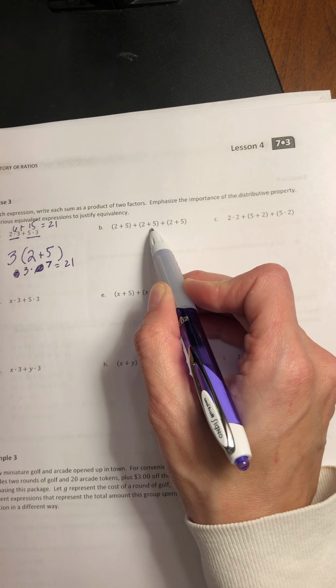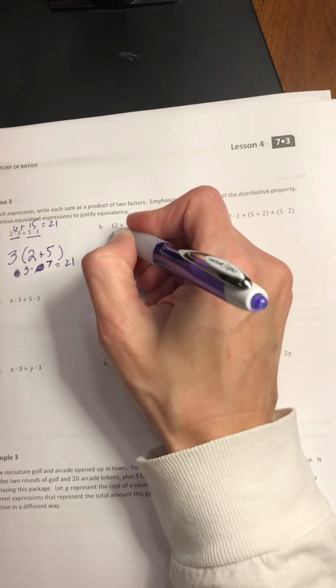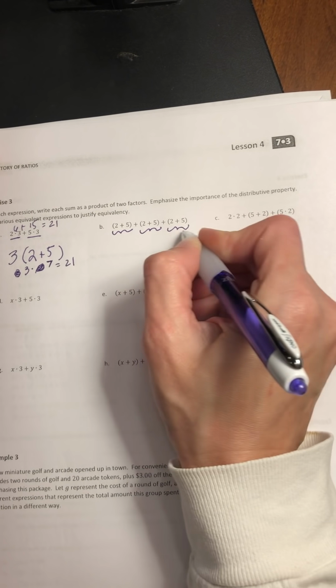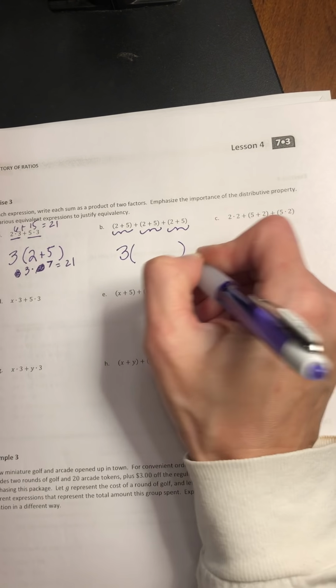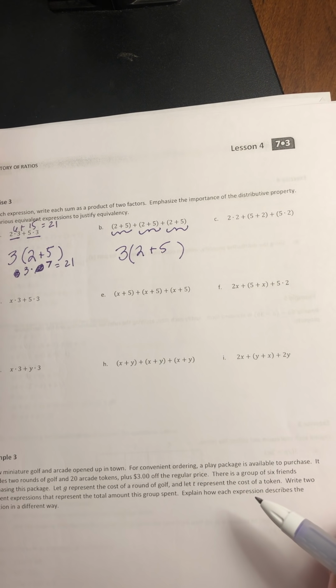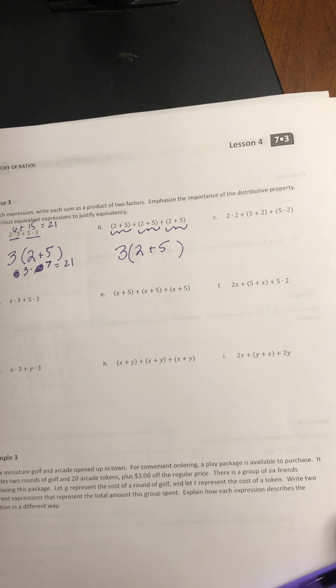Here, 2 plus 5 plus 2 plus 5 plus 2 plus 5. We have the same thing written over and over again 3 times. So this is the same thing as 3 times 2 plus 5. It's the same thing, different look.